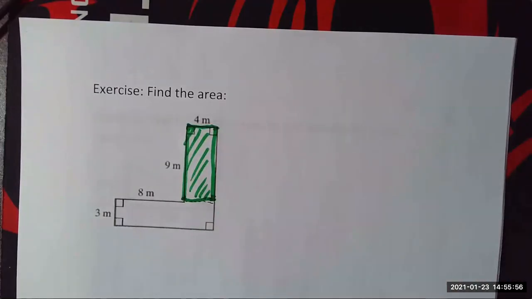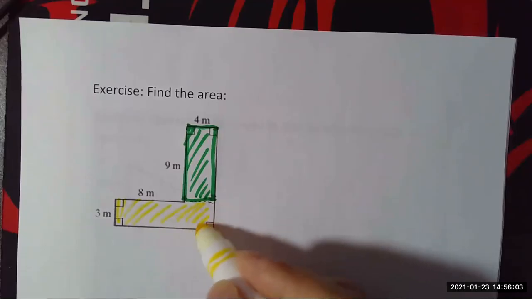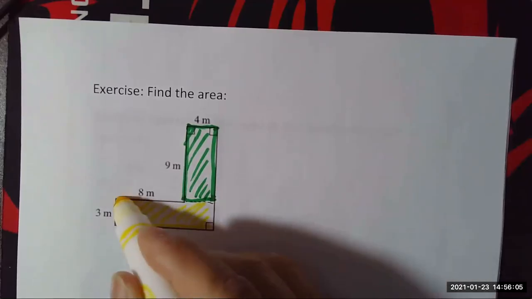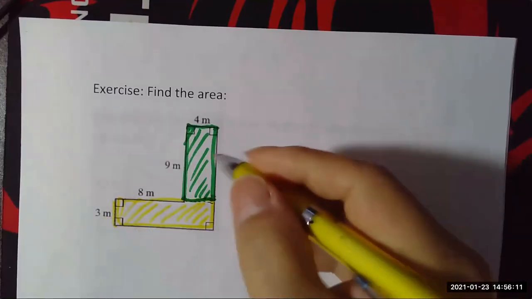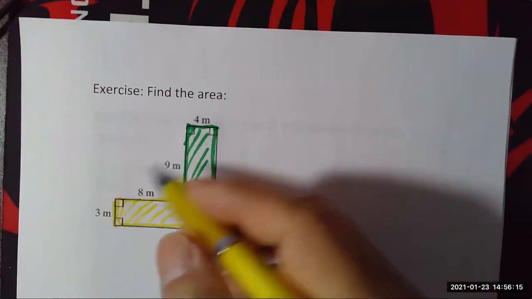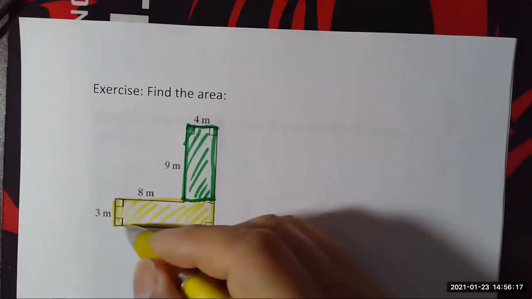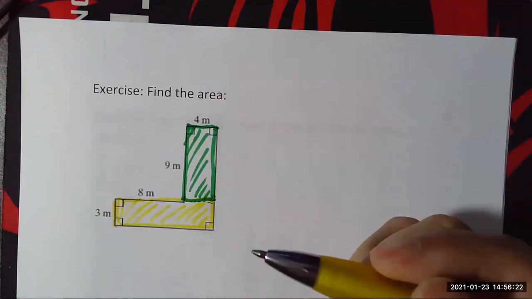On the bottom, we have a horizontal one. Let's use a different color. So that's a yellow one. There's another rectangle, right? So we do have a formula to calculate the area of a rectangle. So let's do that. The strategy is that we calculate the area of the green one, calculate the area of the yellow one, then add them up. So we still get the total area of the whole thing.